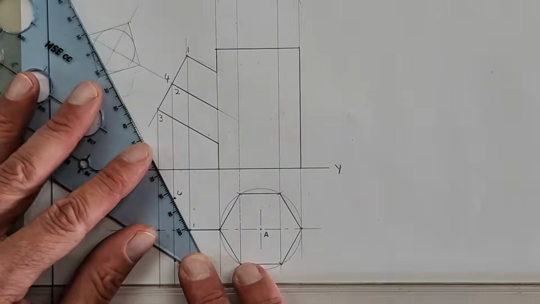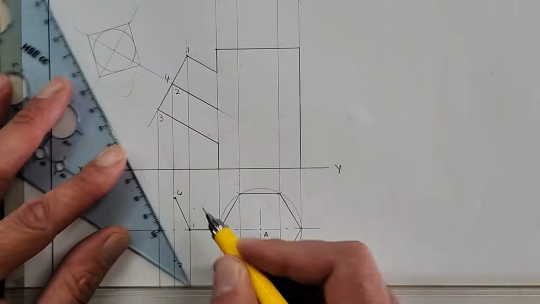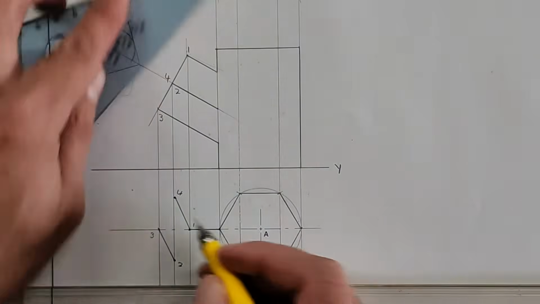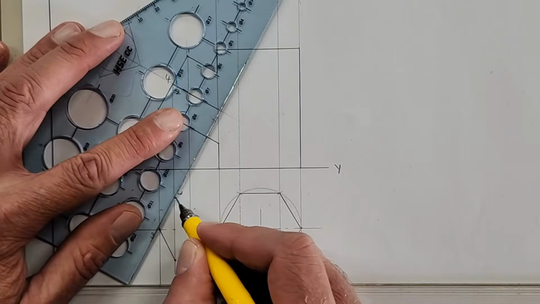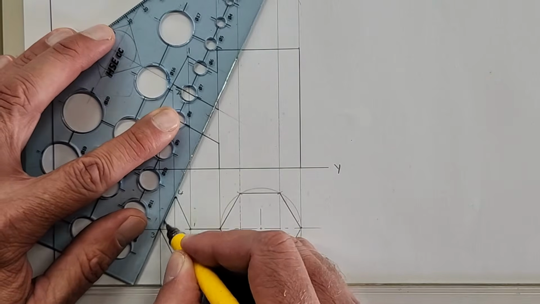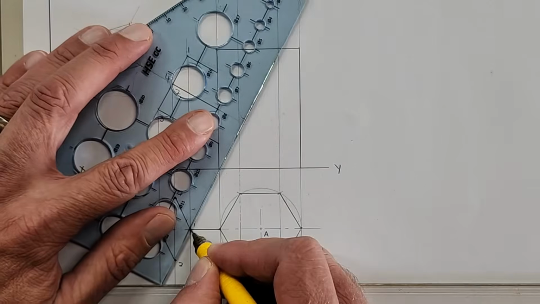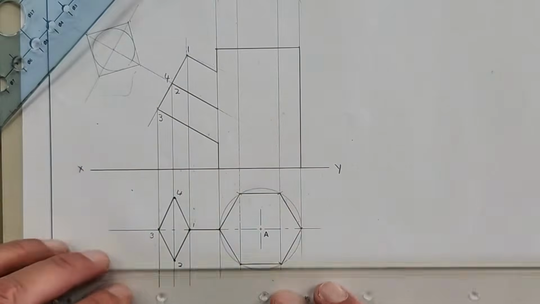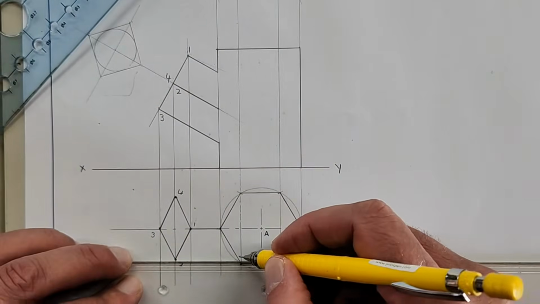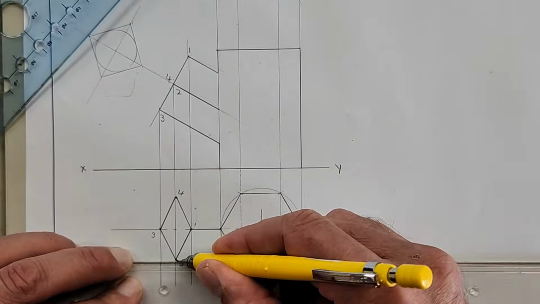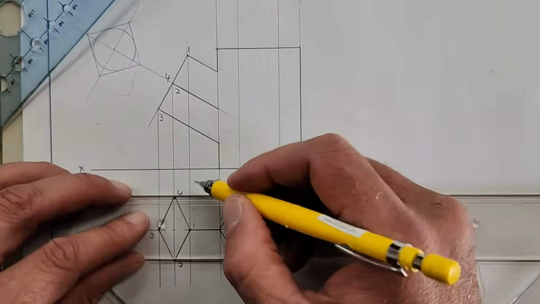And so now I can go in and I can complete this top view. Right, and there I can see how it meets up and meets up.